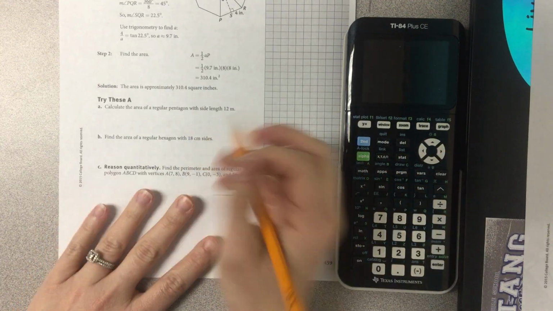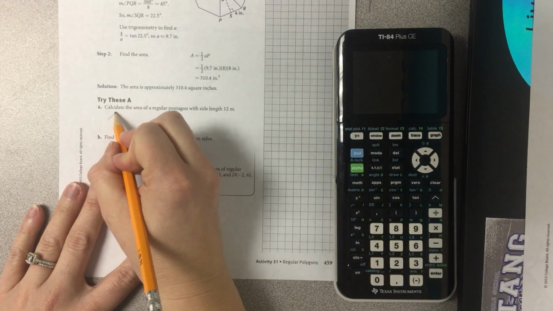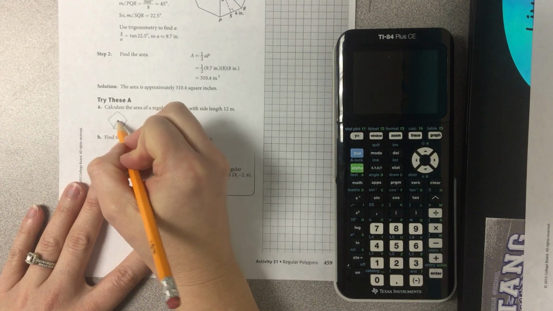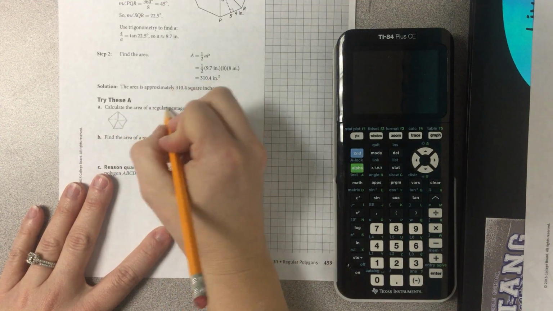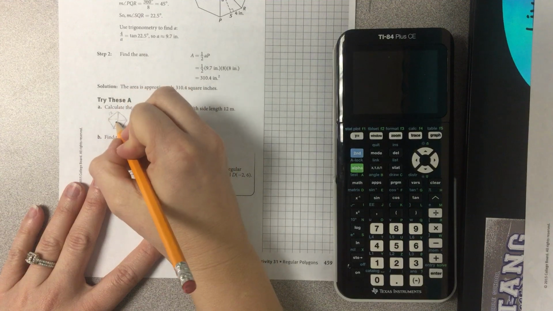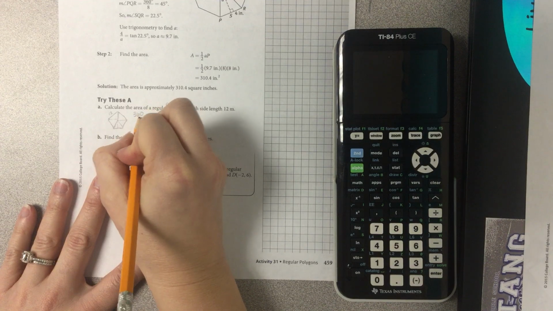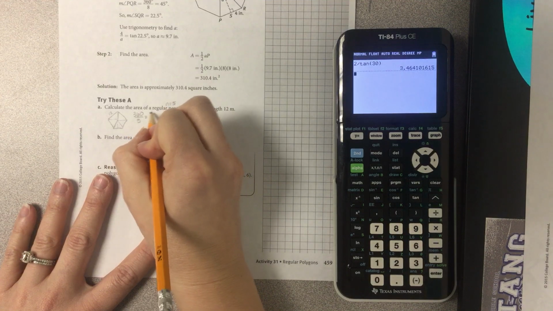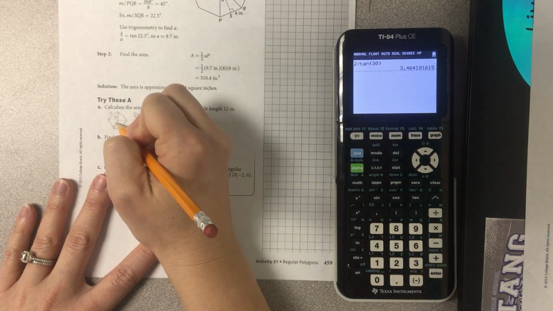First, calculate the area of a regular pentagon with a side length of 12. Well, in a regular pentagon, mine won't be perfect, but we'll get close. You would have 5 sides, 5 radii, 5 triangles. So in this case, n is 5. One side length is 12. And then we need this apothem right here. Well, first of all, what are our central angles? If I do 360 divided by 5, then I see that each angle inside is 72 degrees. Okay, well, I only am going to have half of that.